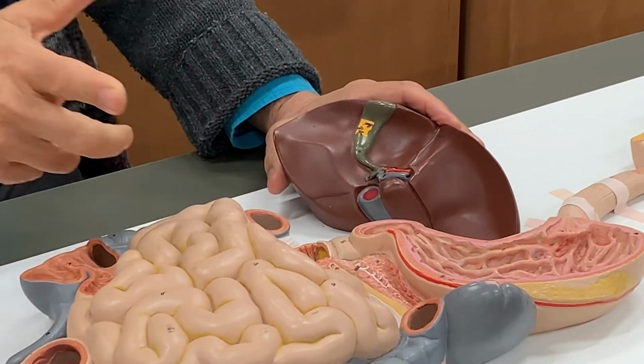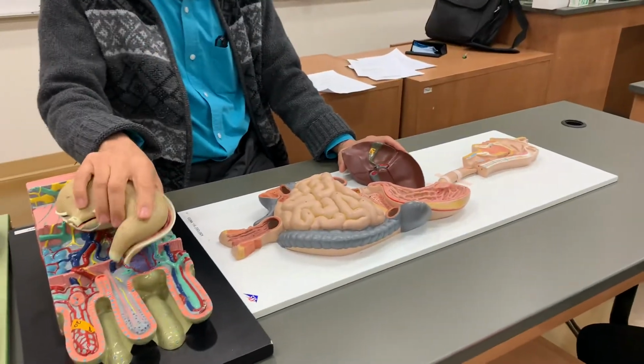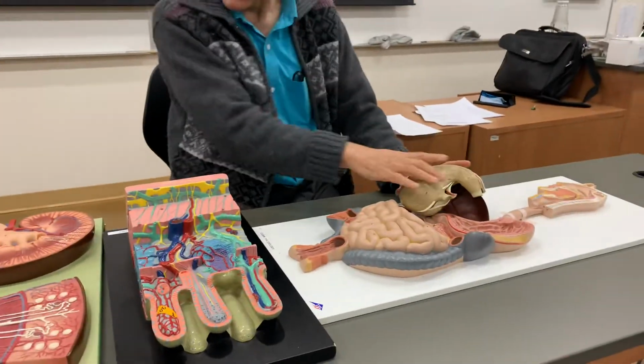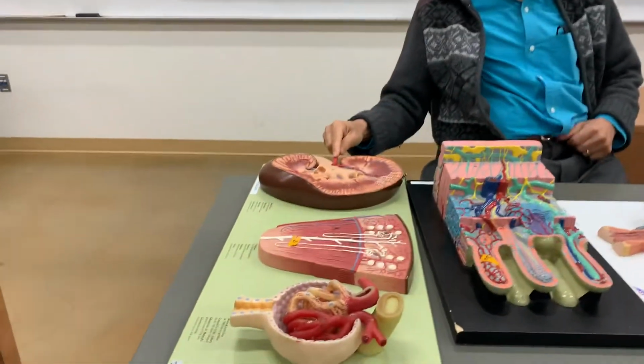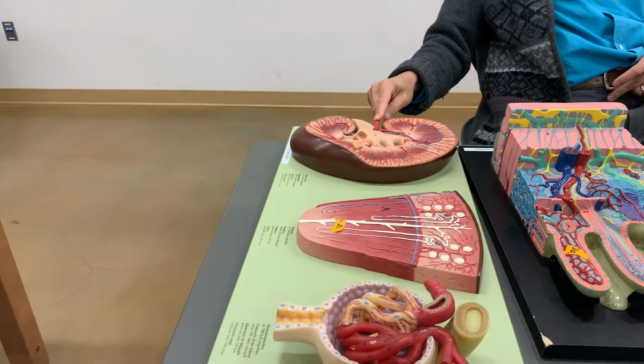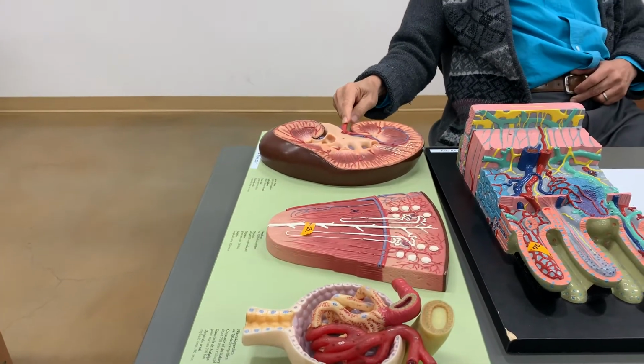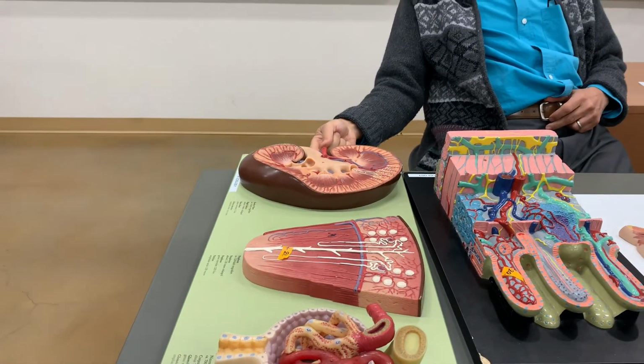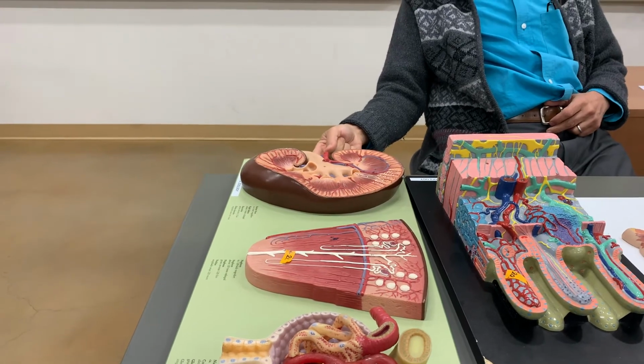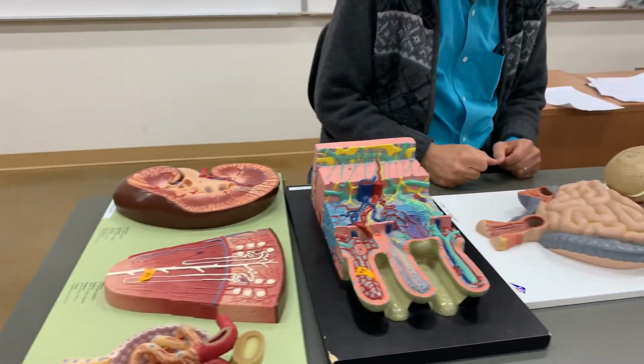And then of course, in here, I forgot to mention this. This is renal artery. It comes from aorta. This is a branch from aorta. And this is renal vein. It goes to vena cava, inferior vena cava. That's all you have to know.